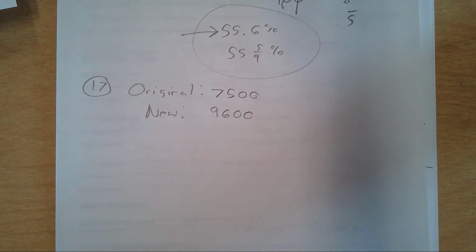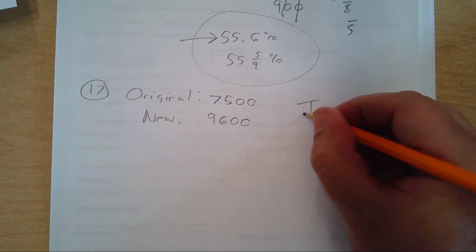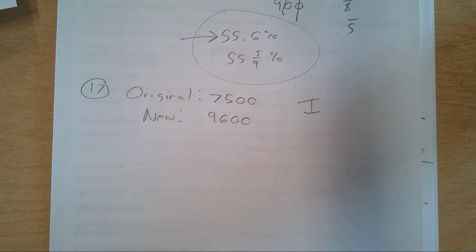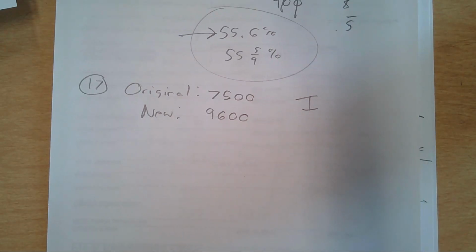So this time I'd want to subtract the original from the new. This would be an increase, by the way. I started there and ended up there. Price has gone up. Up it has gone.